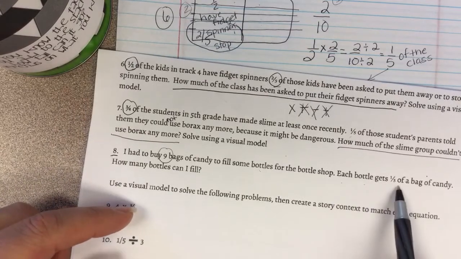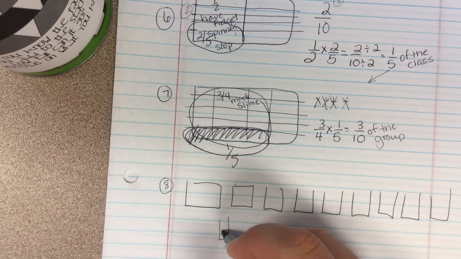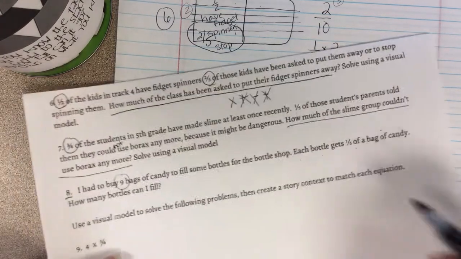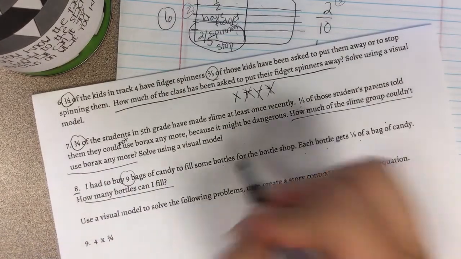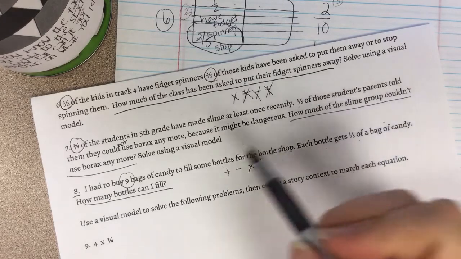Each bottle gets a fifth of a bag of candy. So we're going to put these bottles, and inside of the bottle gets 1/5. So how many can I do? How many bottles can I fill? So what am I doing? Am I adding, subtracting, multiplying, or dividing?